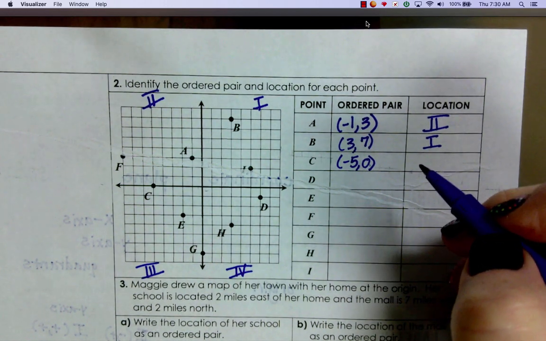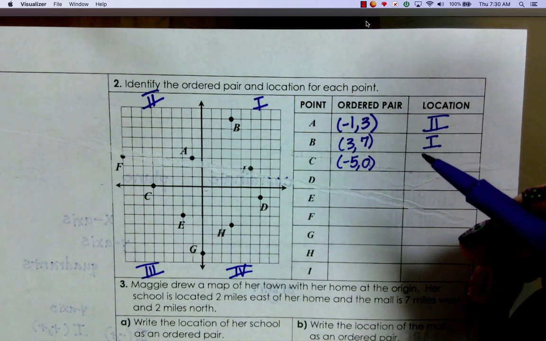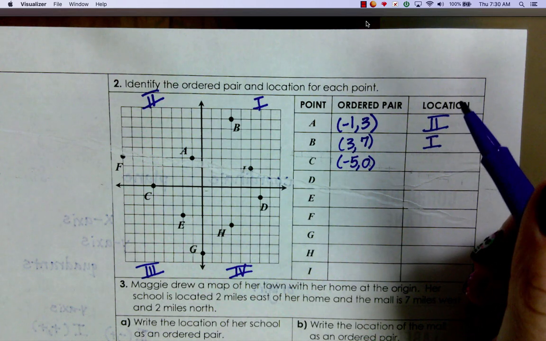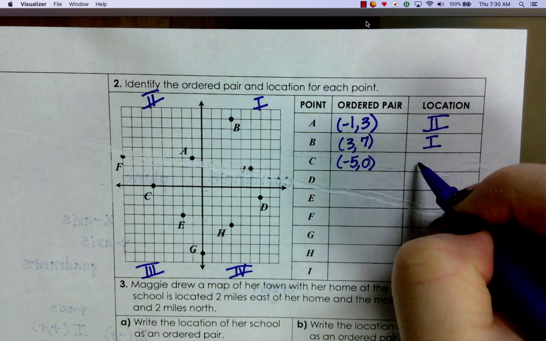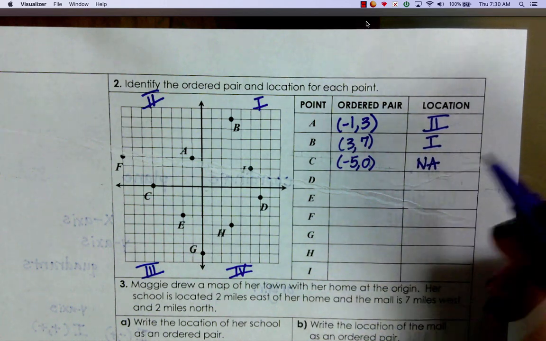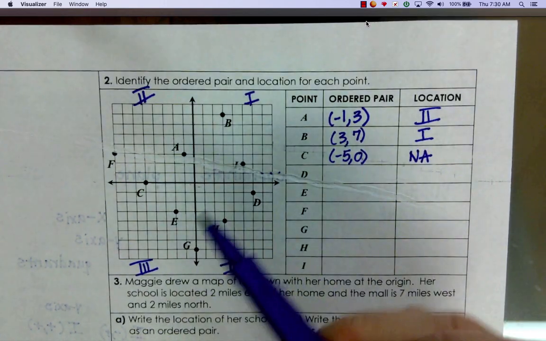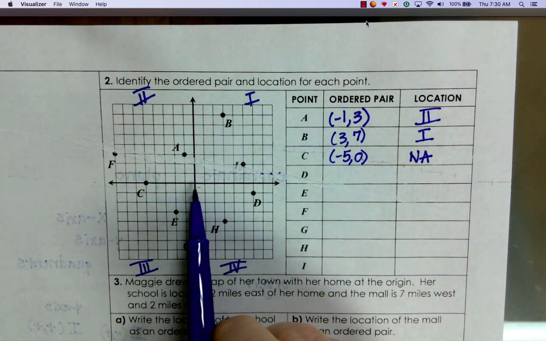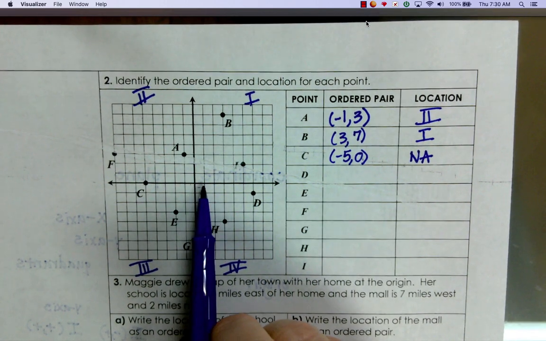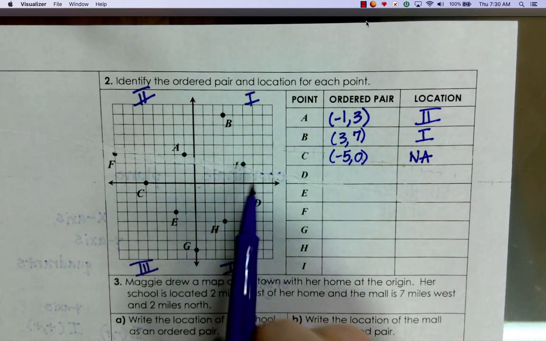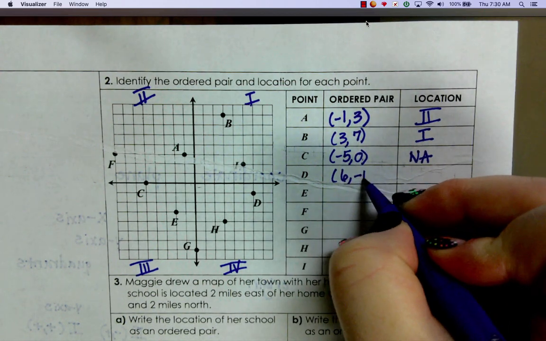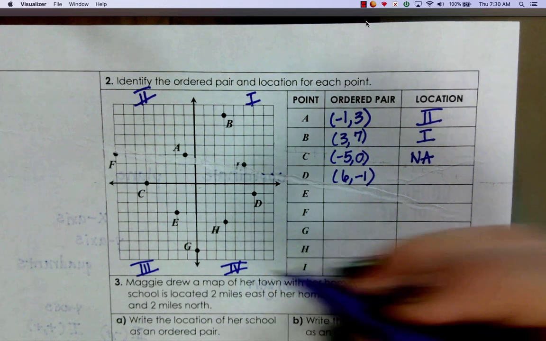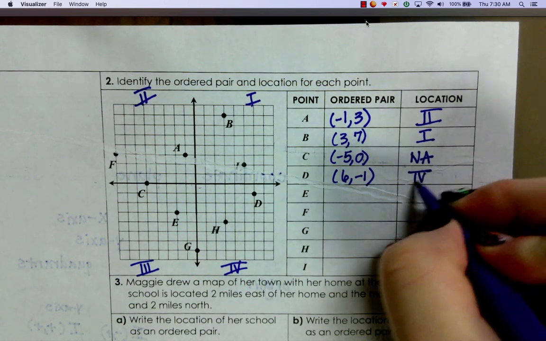And we are actually not falling in a quadrant. So I'm going to put in A. We're not in a quadrant, okay? We're just hovering in no man's land, I guess. D, origin, 0, 0. Count to the right 1, 2, 3, 4, 5, 6. Positive 6, going down negative 1. Okay, we're in the fourth quadrant there.